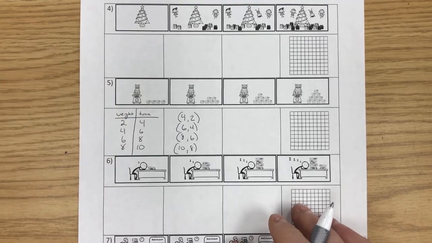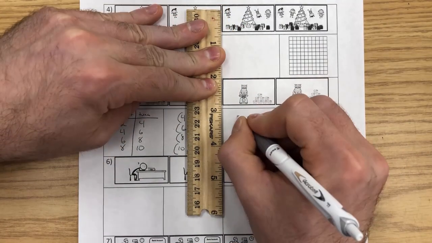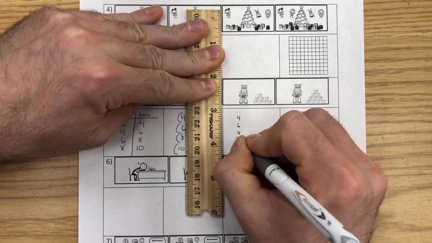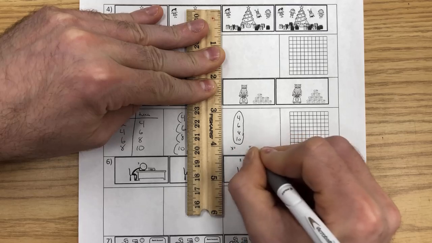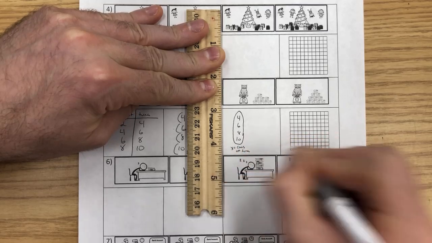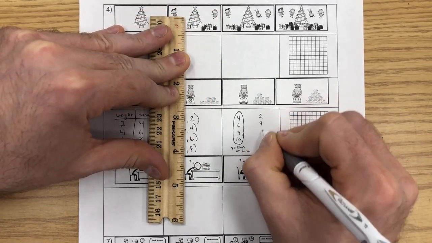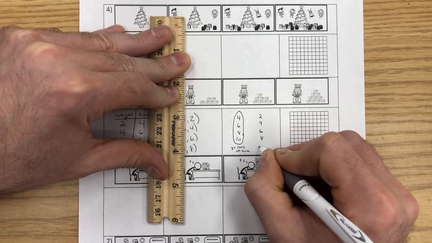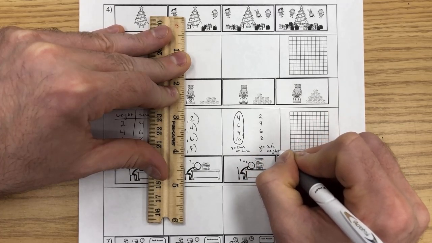Awesome. And so now we're going to list our mapping diagram from least to greatest. So 4, 6, 8, 10. X is the cans of tuna. And then we do the same for Y. So 2, 4, 6, 8. And Y is the cat's weight.